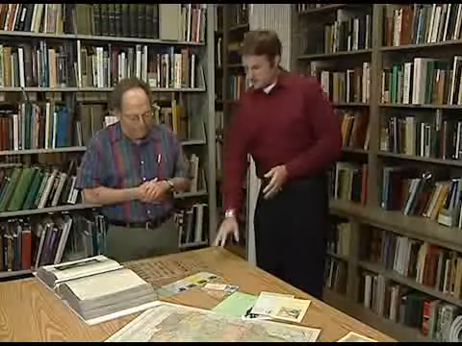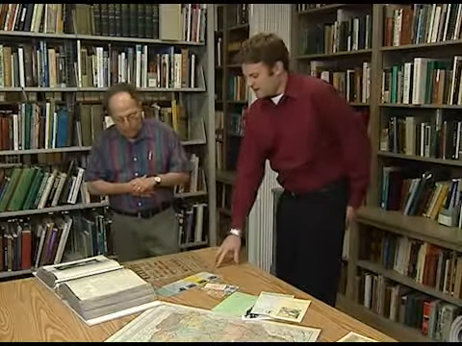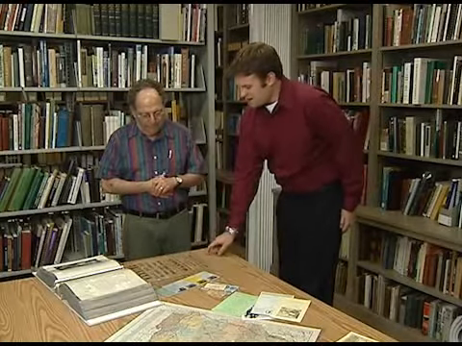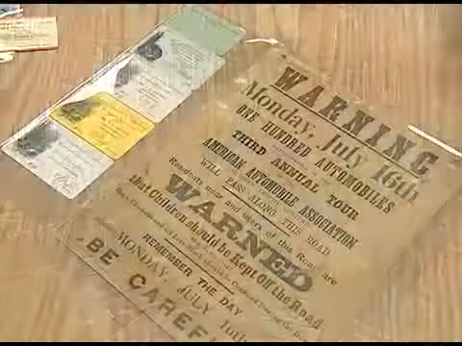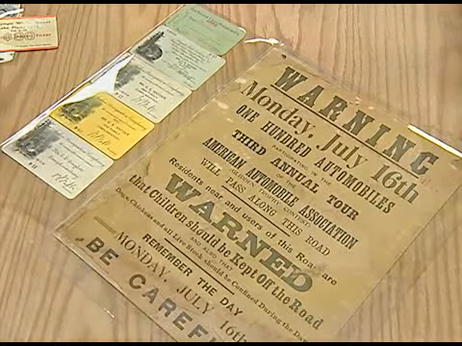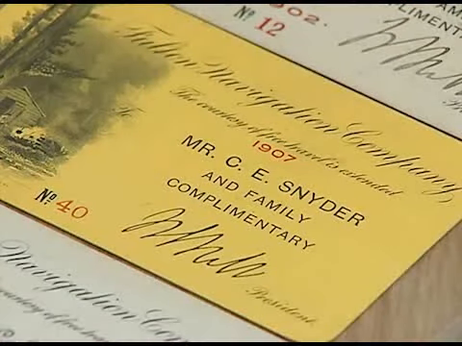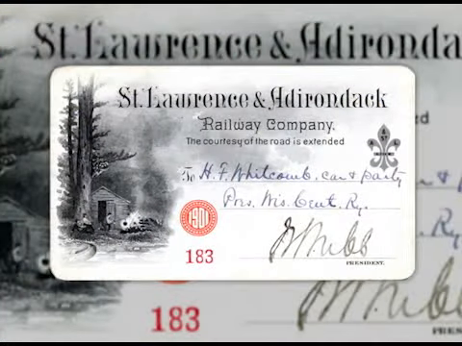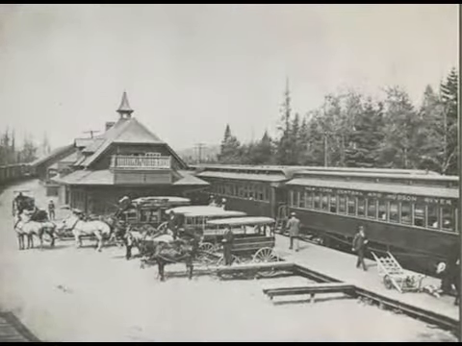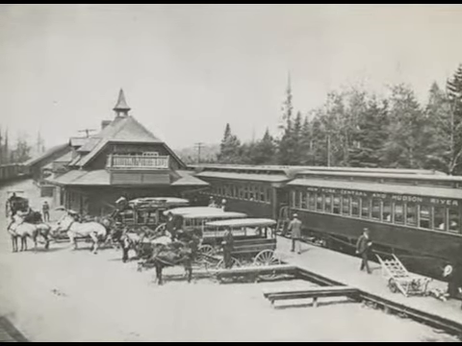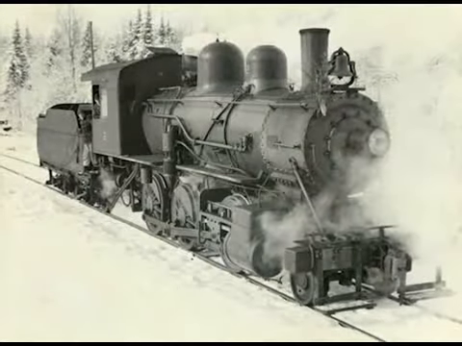Very good. And it looks like here, Jerry, we have a couple documents here that talk about transportation. One here is a broadside warning children and other people that there's going to be this automobile tour coming through. And here we have a couple different tickets, railroad tickets, it looks like, of different passengers. The railroads came into the Adirondacks, really crossed the Adirondacks in the 1890s. And the railroads really opened the place up to a lot of middle-class tourists. So it really changed the scope of tourism.